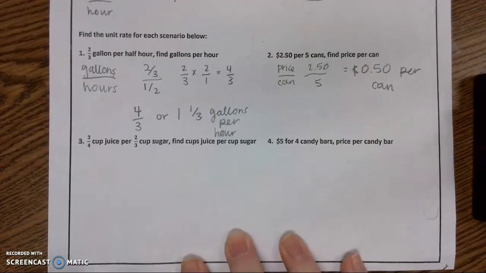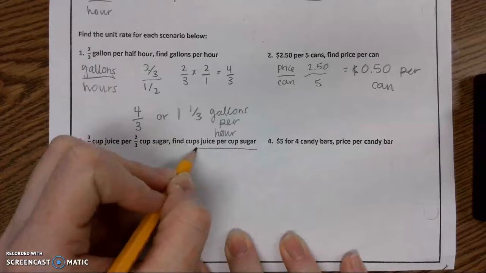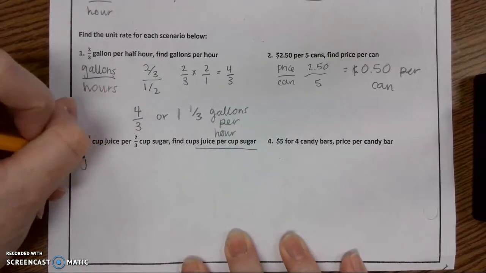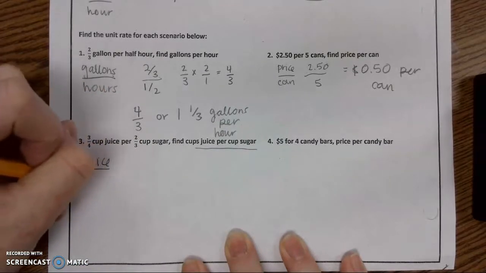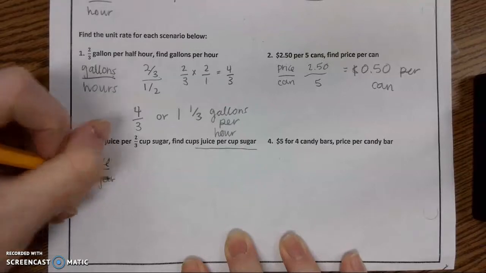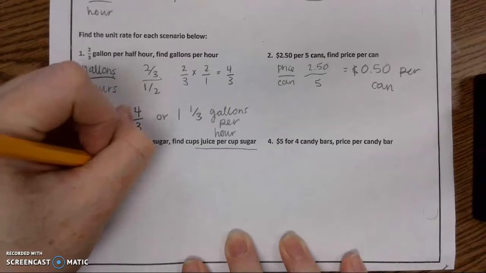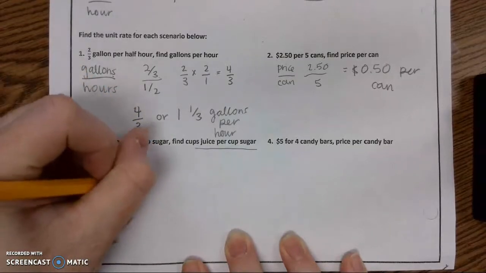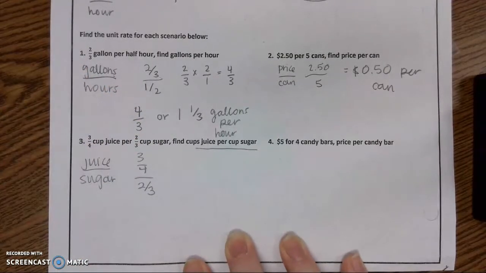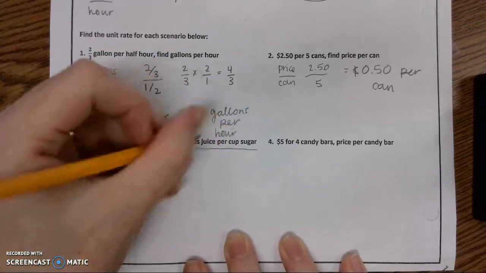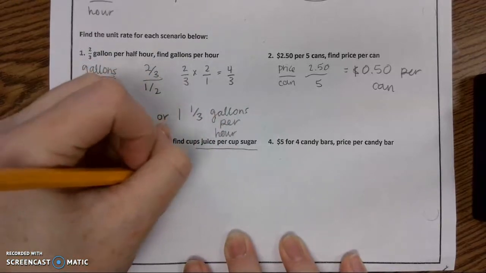Alright, next one. So I'm looking for juice per sugar. So I'm going to put juice on top, sugar on the bottom. So I have 3/4 divided by 2/3. And I am going to multiply by that reciprocal. So I keep the numerator the same.